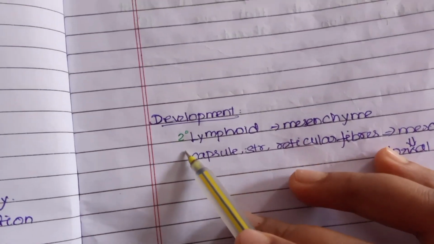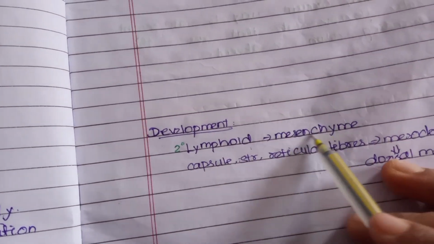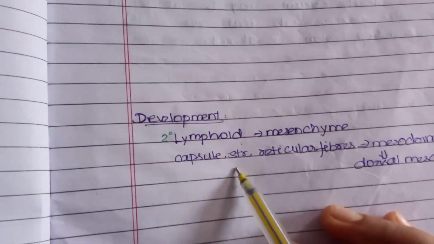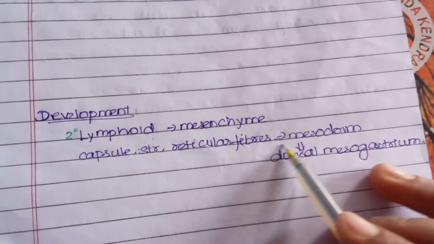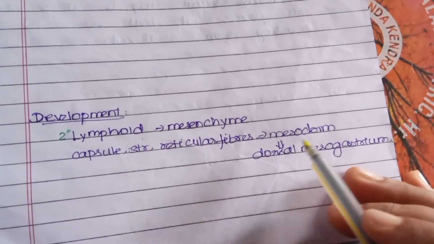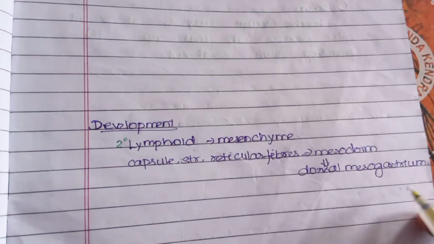Development. This is a secondary lymphoid organ. So the lymphoid origin comes from mesenchyme. The capsule structure and reticuloendothelial system are from the mesoderm. From where? That mesoderm is from the dorsal mesogastrium of the stomach.